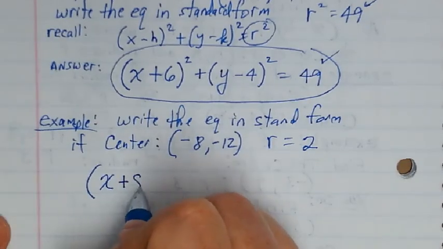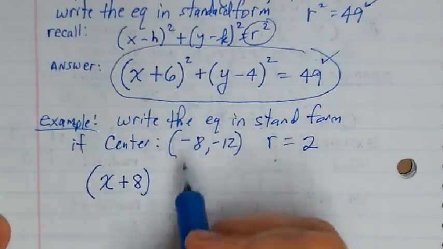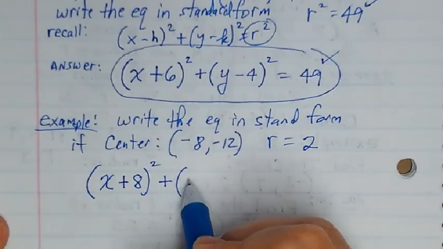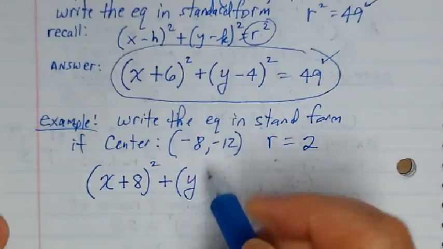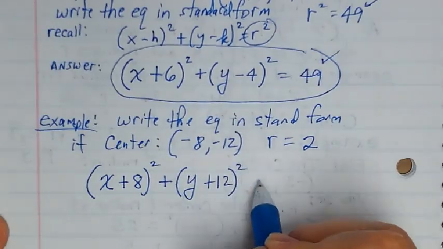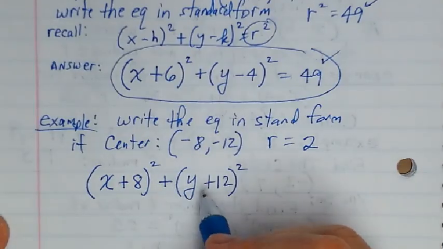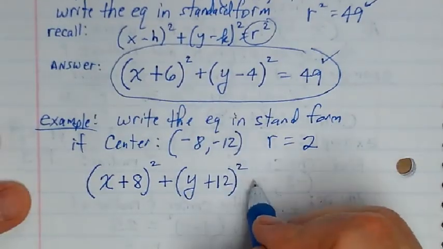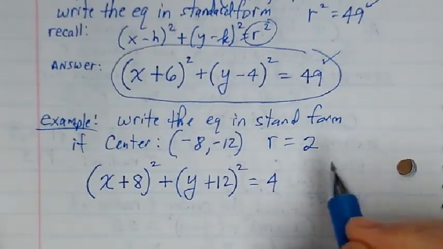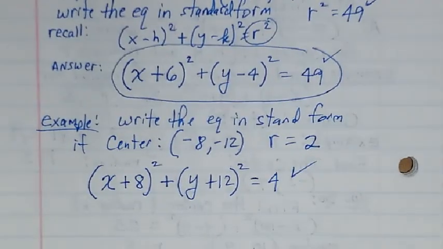Plus 12 squared. Great job so far. He's right. Absolutely stunning. Equals. Nailed it. Because in the equation, that's squared.